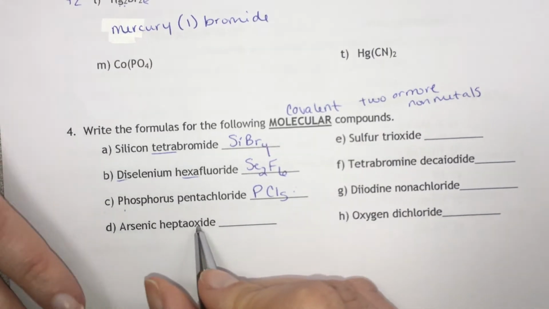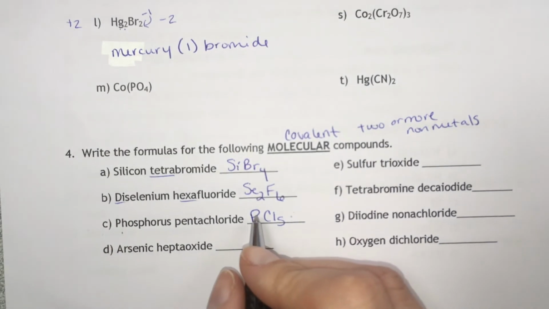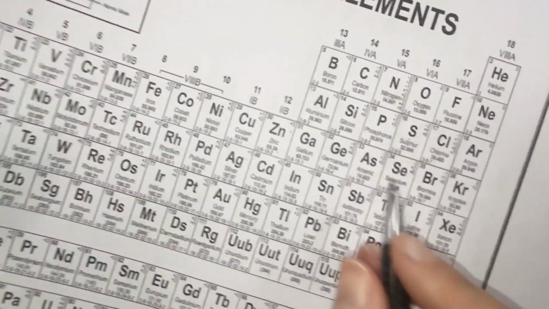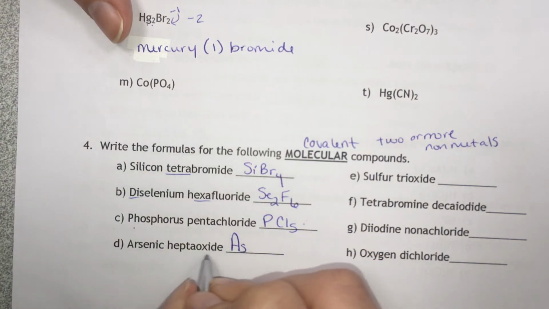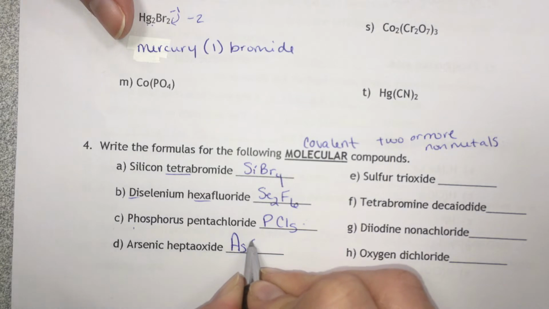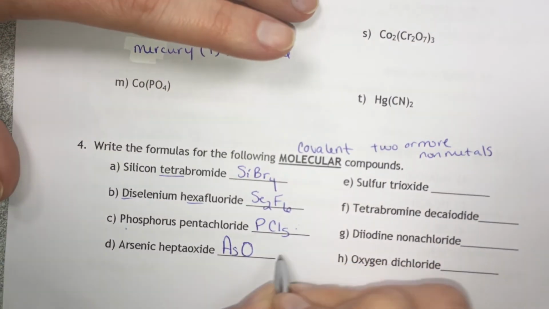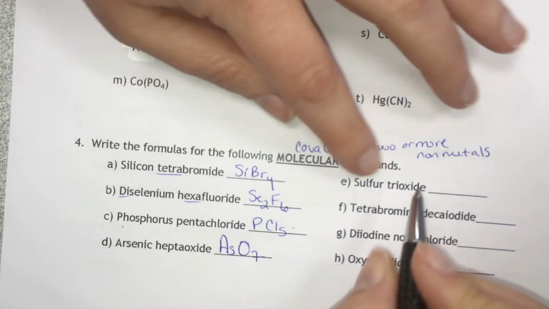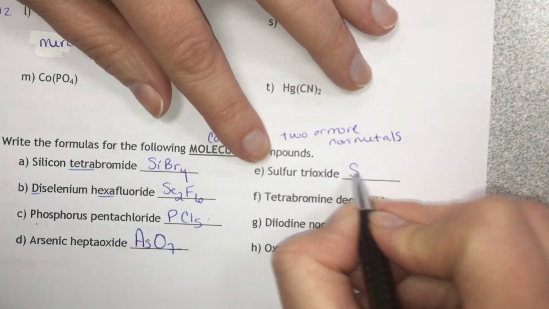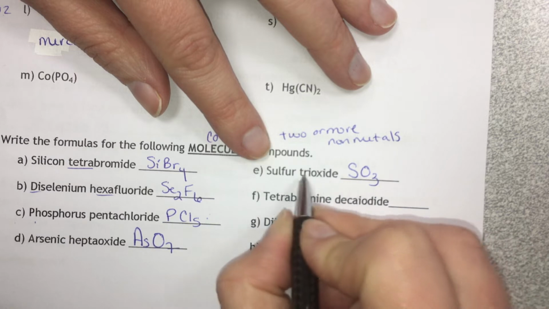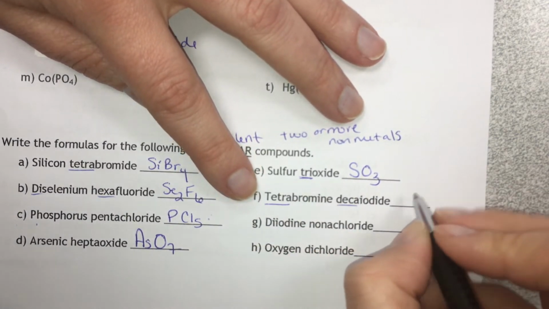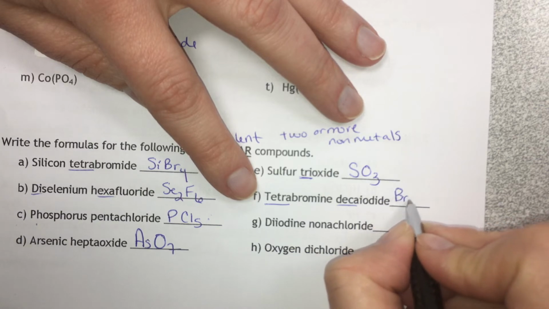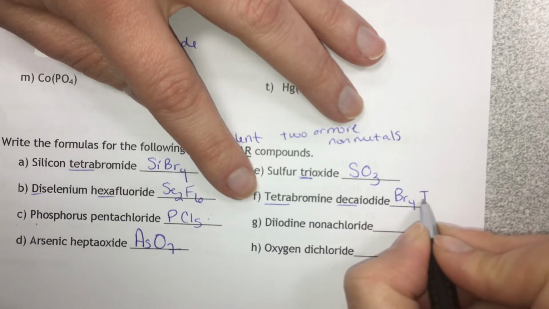Arsenic heptaoxide, so arsenic is As, I think. I just want to make sure. Yeah, arsenic As, and it's just one of them. Heptaoxide, so oxide is O, and hepta is 7. Sulfur trioxide, so sulfur trioxide, tetra 4, deca 10. Okay, so Br4, I 10.